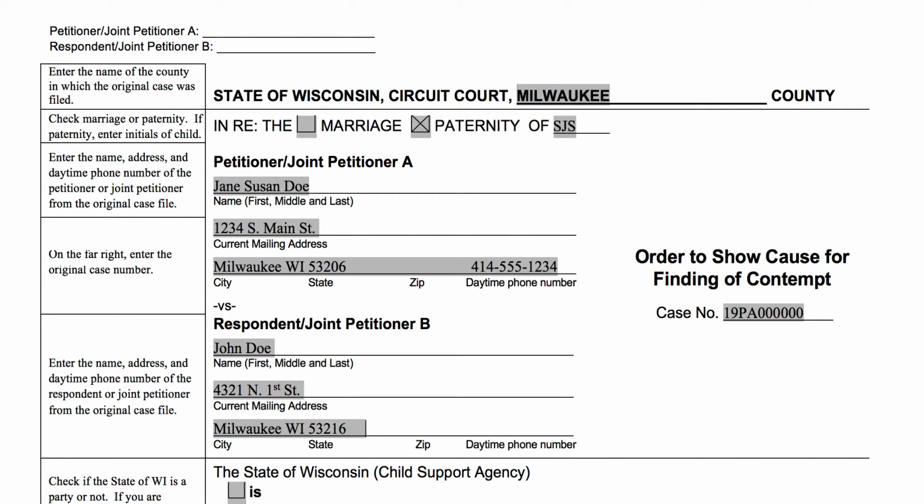And then one other question we get with some regularity is people say, well, what do I do if I don't know the other person's address? And so as far as filling out the forms, it is okay if you don't have the other person's address. It may cause you issues when it comes to service, but this video is not about service. This is about filling out the form. So we won't get into the service issues.